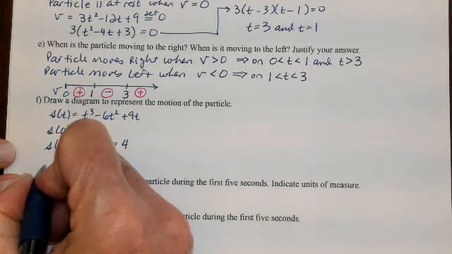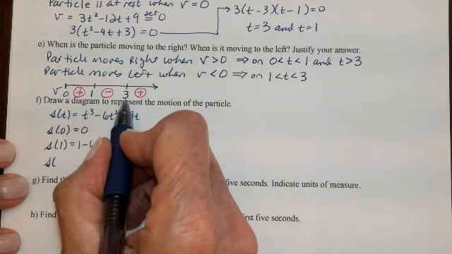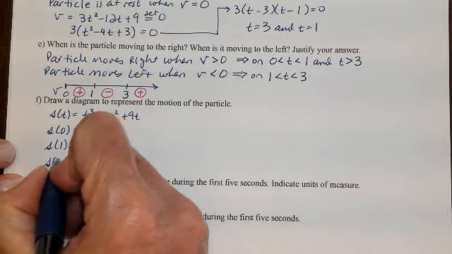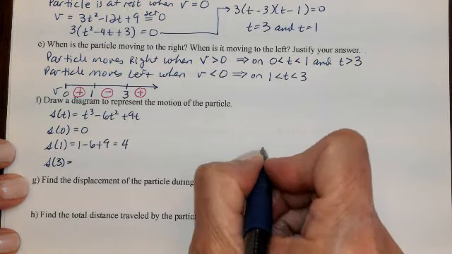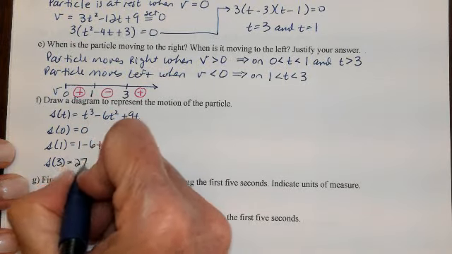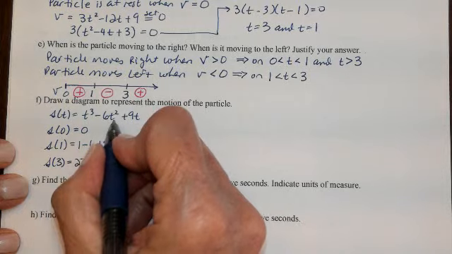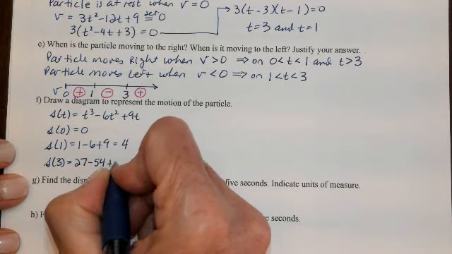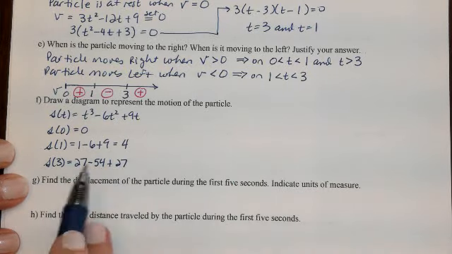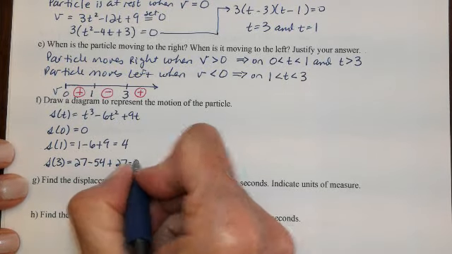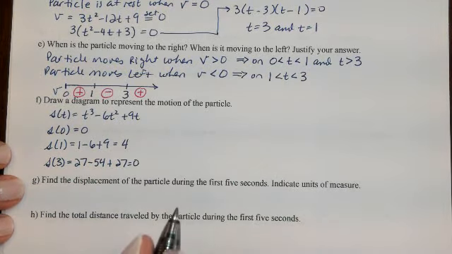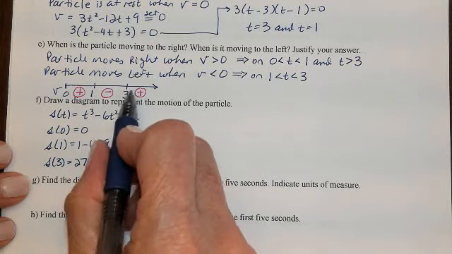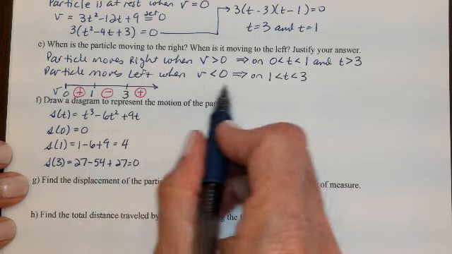And then I'm going to find the position at the next time the direction changes. The direction changes at time 1 and 3, right? So at time 3, we're going to be at 27 minus 6 times 9 plus 27 again. And that turns out to be 0. Okay. And then after that, we're going back to the right indefinitely, right?